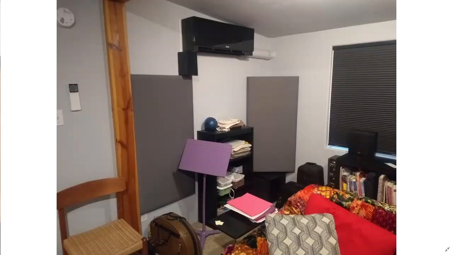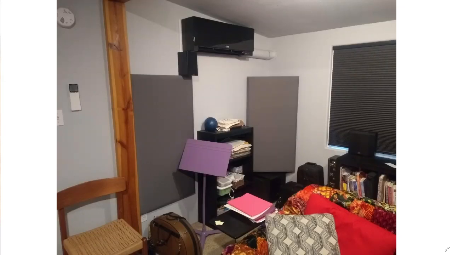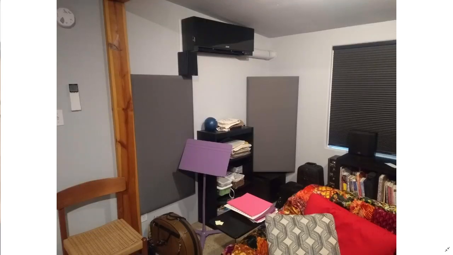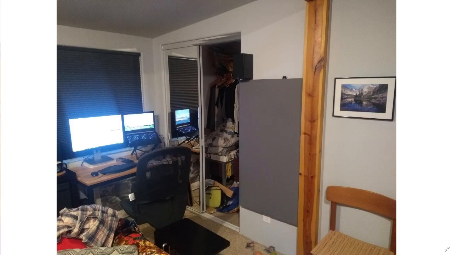He's got dual SVS SB-2000 sealed box subs, one in the front left corner and one in the rear right. So he's got panels across the corners, and at 3 of the corners, he's got panels on the side walls. He's got a computer on the back. He's got an open closet back there, whatever.